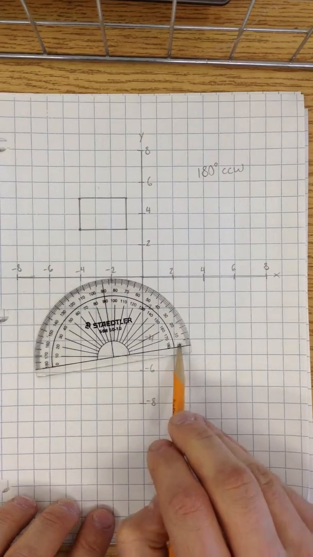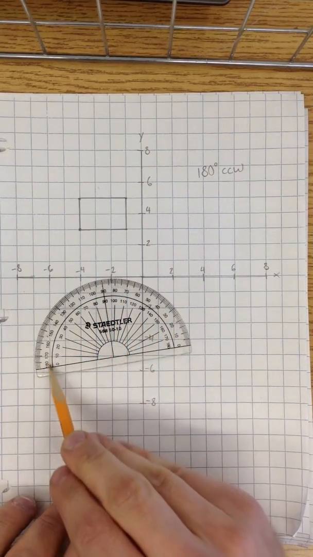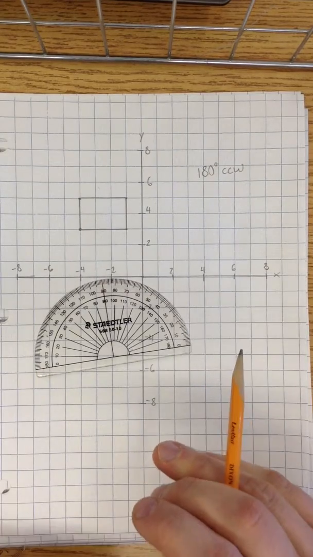Now, when I look at my protractor, I realize that 180 degrees is an exact half circle turn from where I start, right? If I start at 0, I travel past 90 and all the way down to 180. That should give me a clue about what I'm going to get into here.